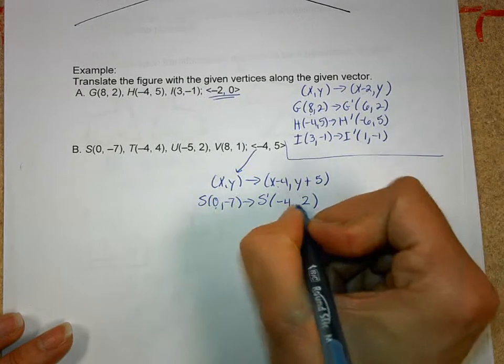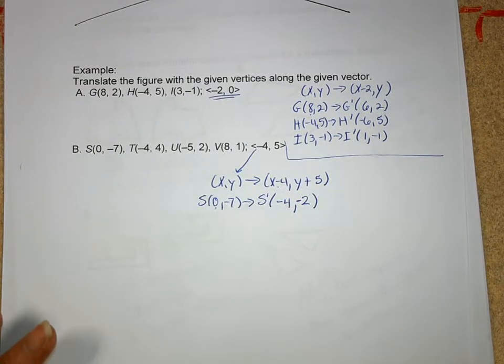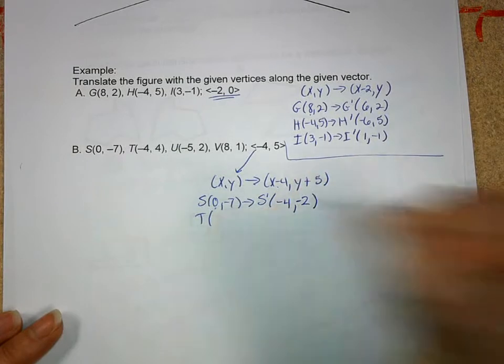Whoops, shouldn't that be -2? Catch my math there? Did you guys all see my bad error? You should be used to it by now with me as your teacher.